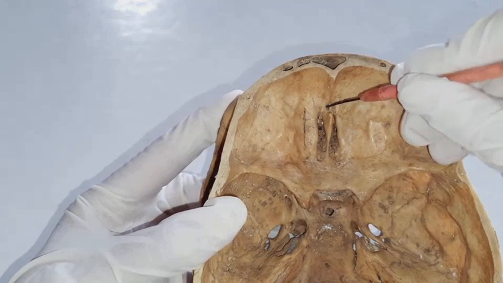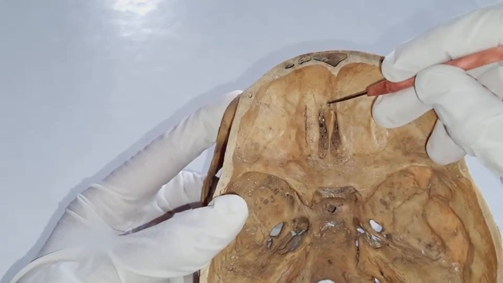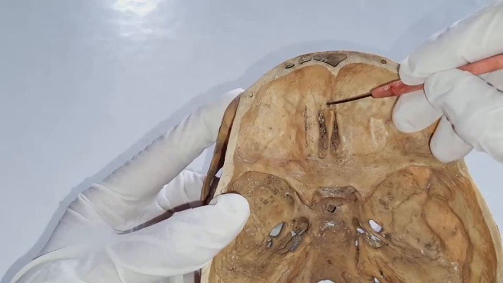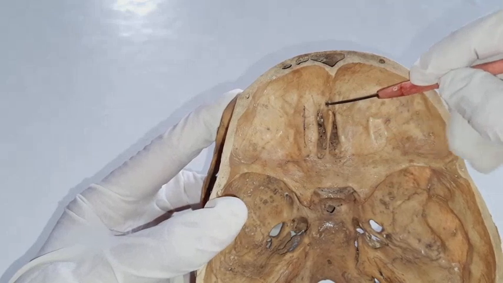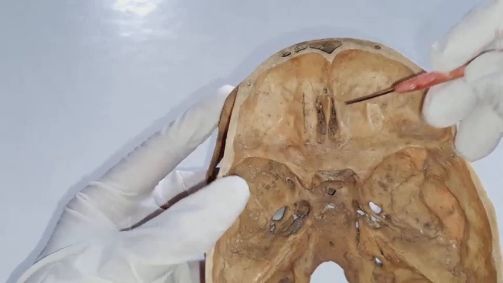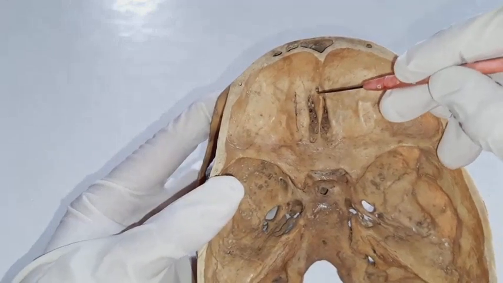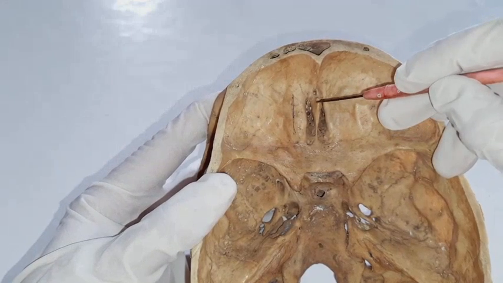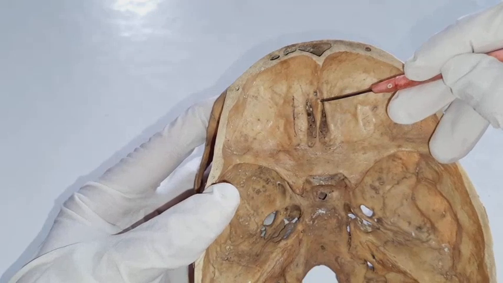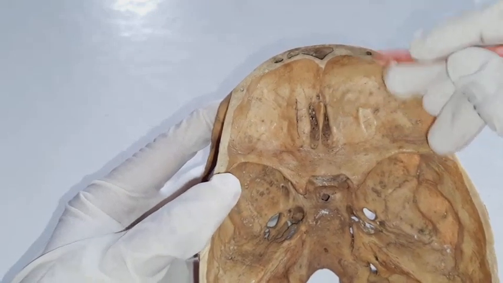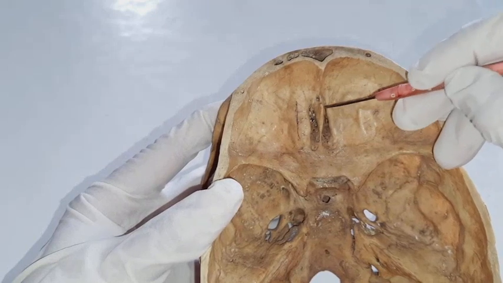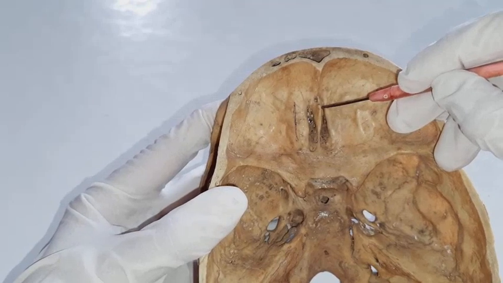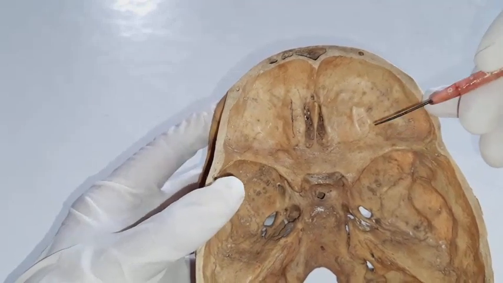This foramen cecum is usually a blind foramen, but sometimes it is patent. When it is patent, it transmits a vein from the nasal cavity to the superior sagittal sinus. Now, in the midline, again, you are seeing this projecting part. This projecting part is called the crista galli. This crista galli, along with the frontal crest, both give attachment to the falx cerebri. Falx cerebri is one of the dural folds.